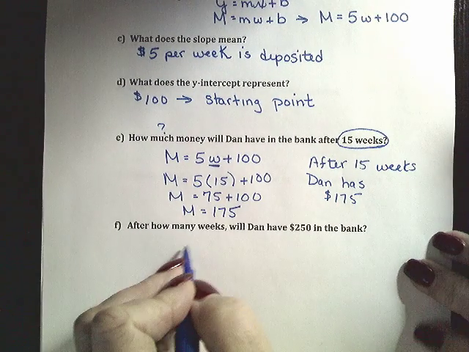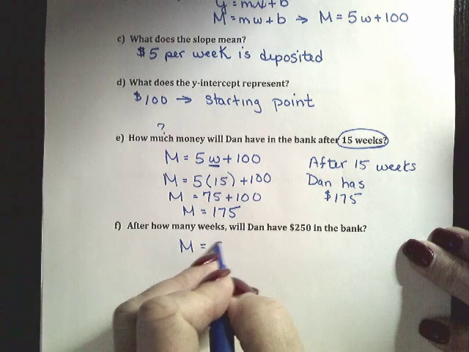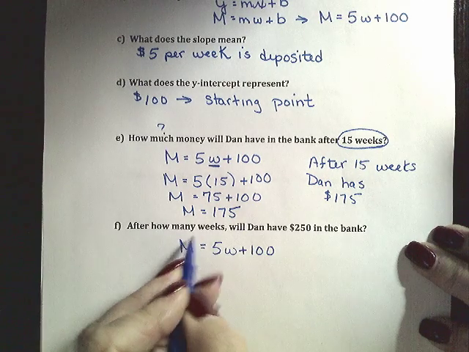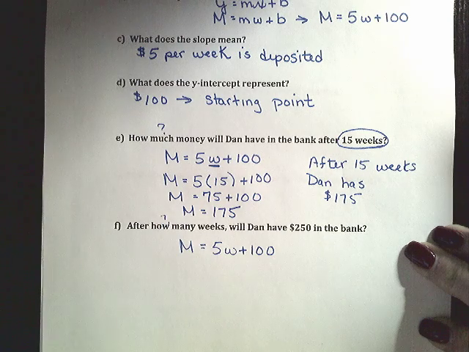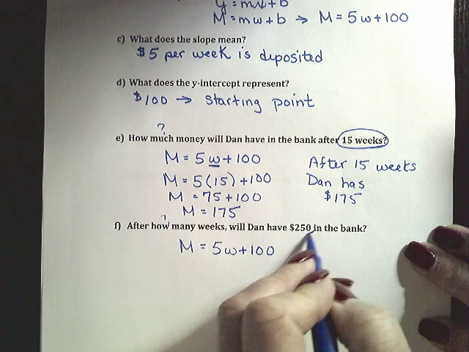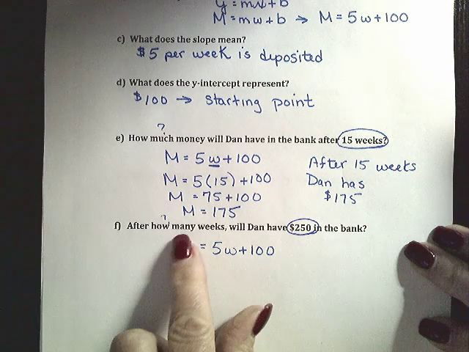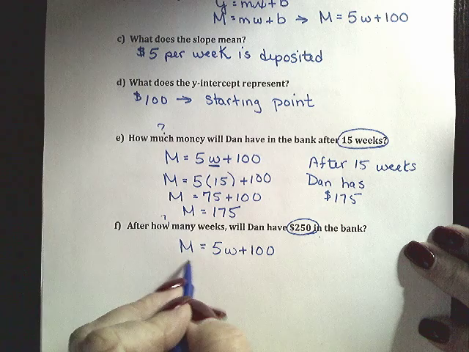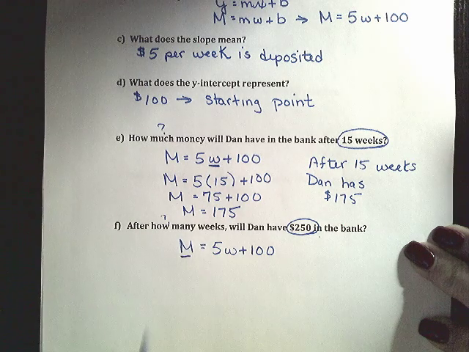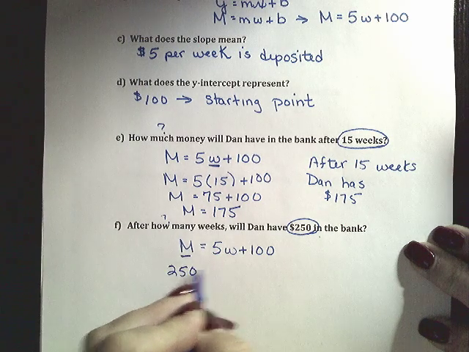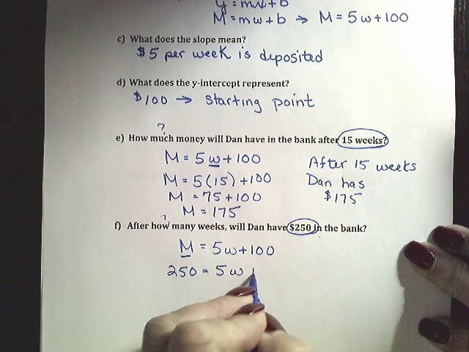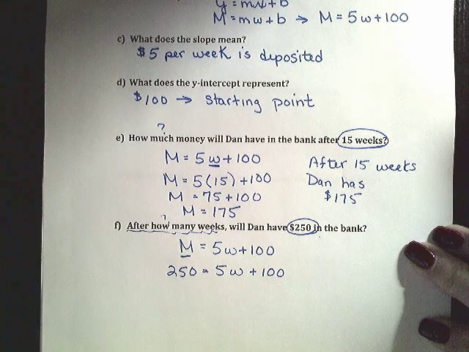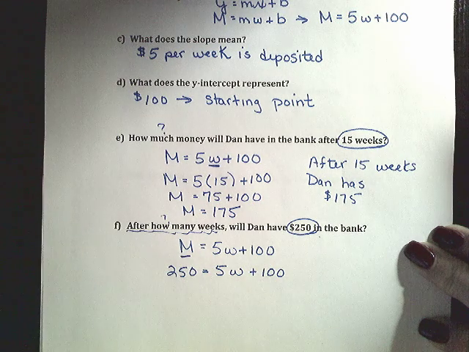Okay, we're going to use our equation again. After how many weeks will Dan have $250 in the bank? We're looking for weeks this time, so that means we're substituting that 250 in for the M. So 250 equals 5W plus 100. We have to determine what W equals.